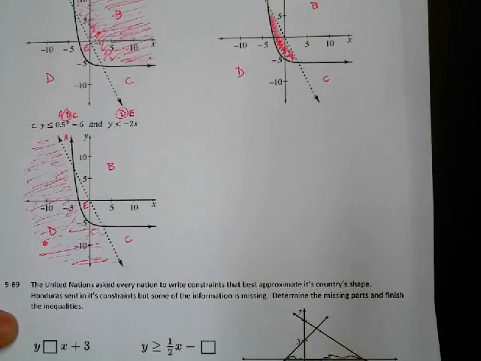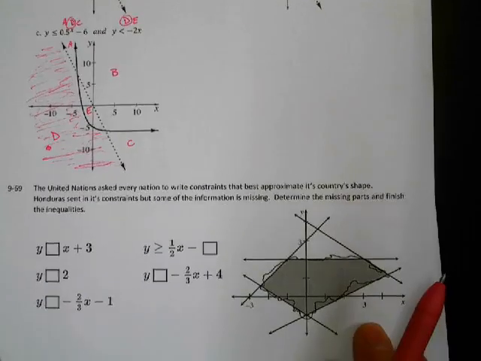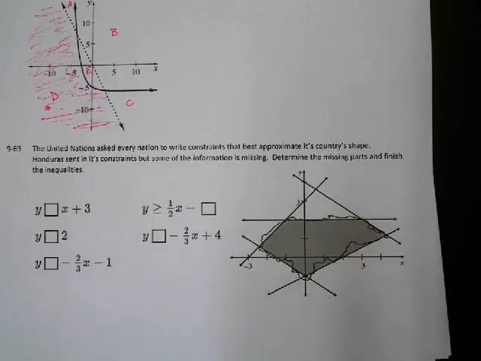All right, last one. The United Nations asks every nation to write constraints that best approximate its country's shape. Maybe they want to find the area of the country or whatever, who knows. Honduras sent its constraints, but some of the information is missing. Come on, Honduras. What are you thinking? So anyways, we have to determine the missing parts and finish the inequalities.